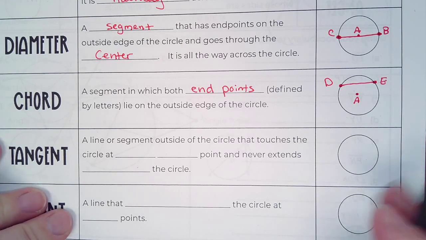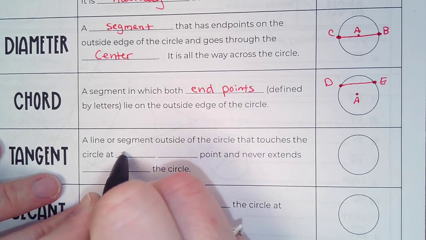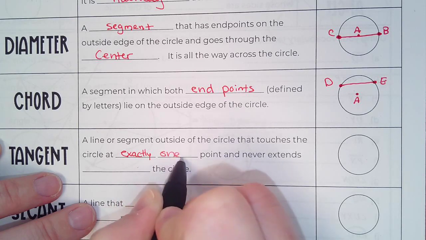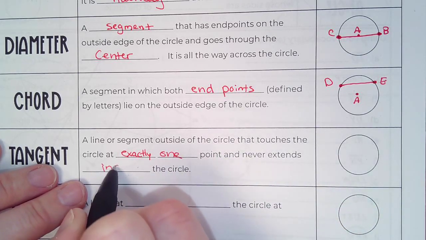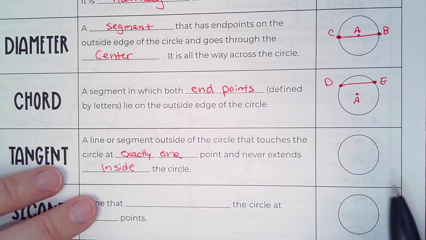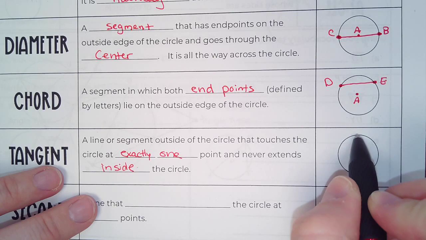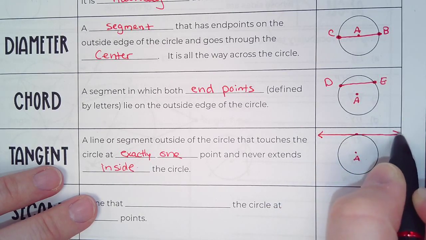Tangent, this is a line or segment outside of the circle that touches the circle at exactly one, or only one, point and never extends inside the circle. So if A is here, then I'll have this line or segment that goes like this.